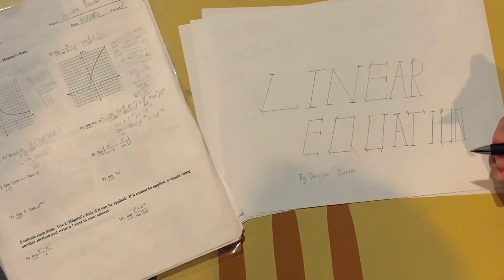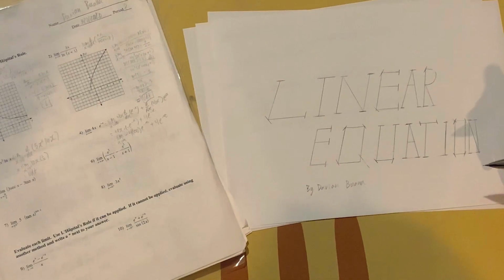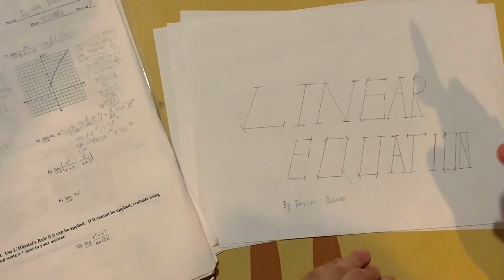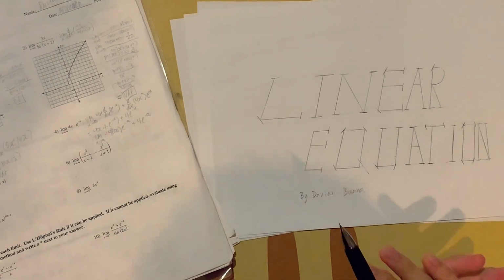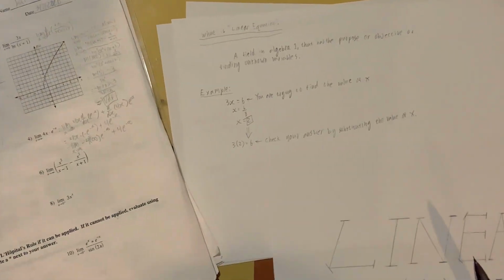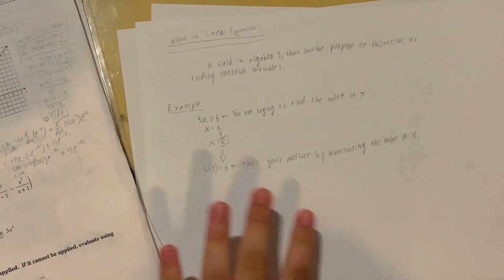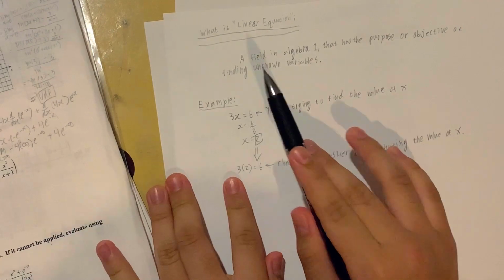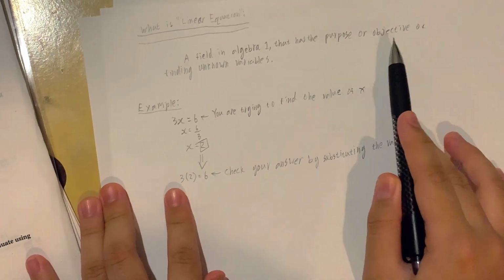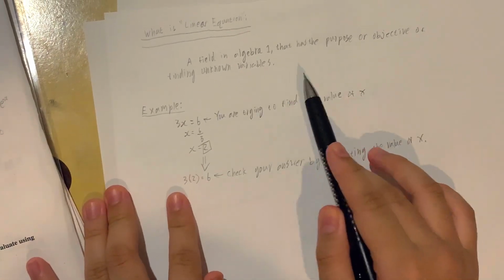So today I'm gonna explain to you linear equations, well, the basic aspects of it. Okay, so in order to learn what a linear equation is, you guys have to know what a linear equation is first. As you can see, linear equation is a field in algebra 1 that has the objective of finding unknown variables.